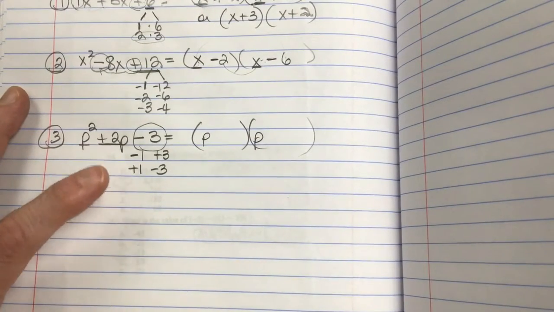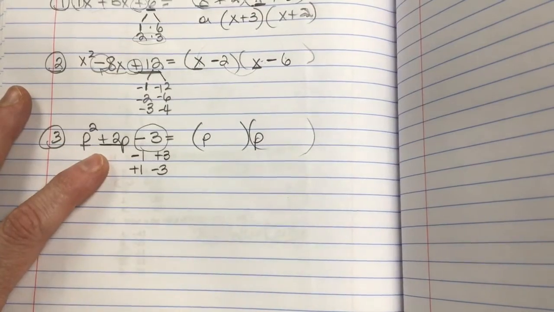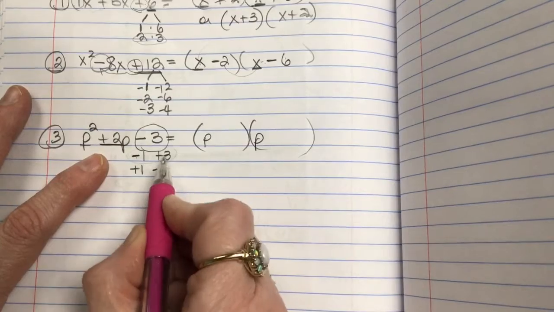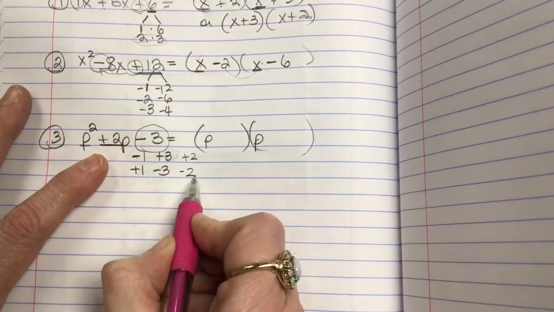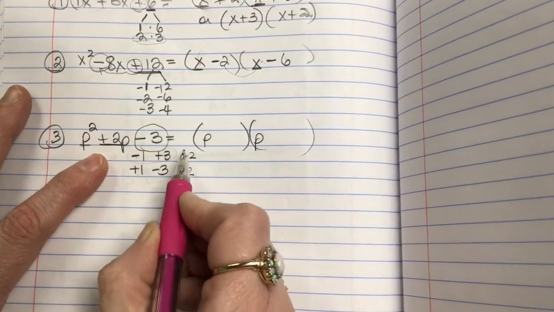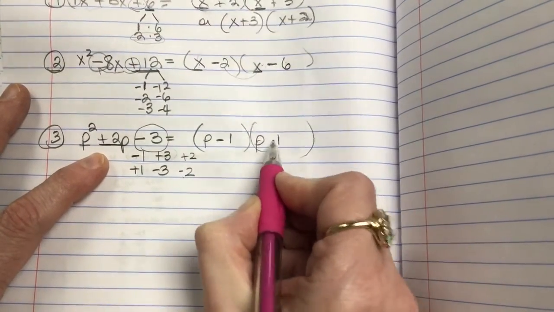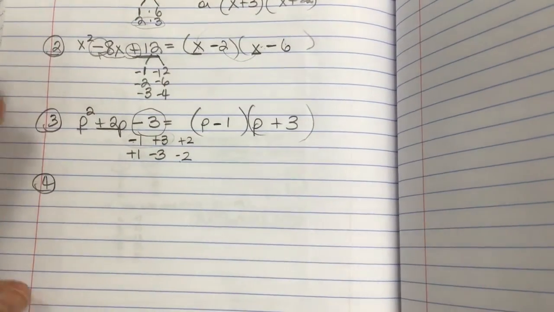You're going to have one positive and one negative, but which way do they go? Which of these two add to +2? This one, because -1 plus 3 is +2, and +1, -3 is -2. It's always going to be a 2. One of them's the positive, one of them the negative, and we want the one that's positive. -1, +3. Let's do one more of those, and then I'll let you work on what you need to.